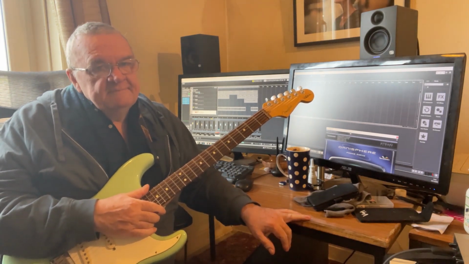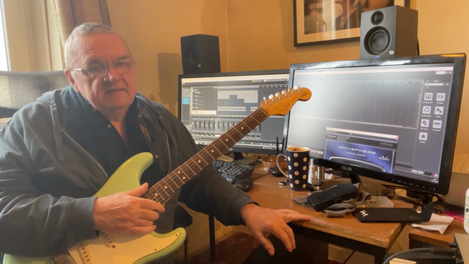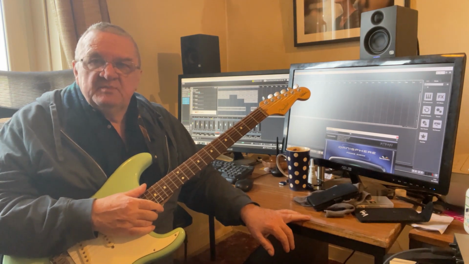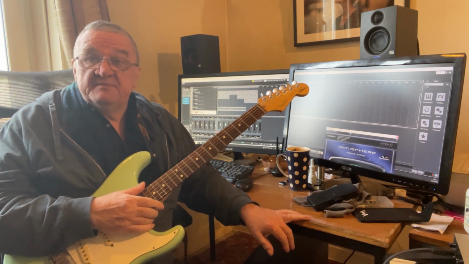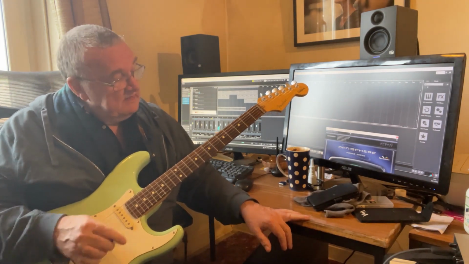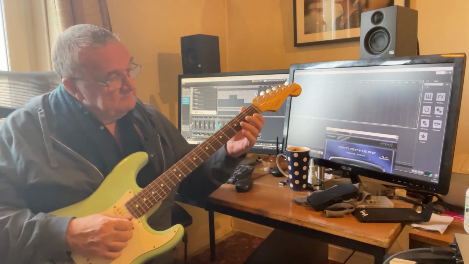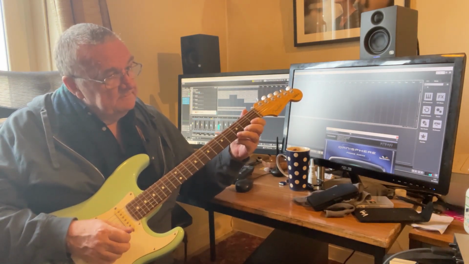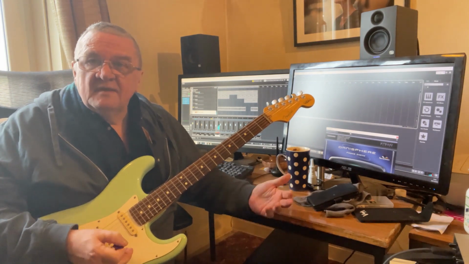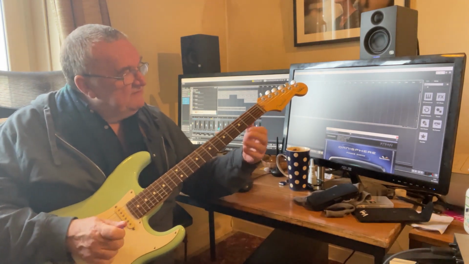Initially, probably best to think in terms of very simple phrases. We could think of something like that. So just playing F and G.